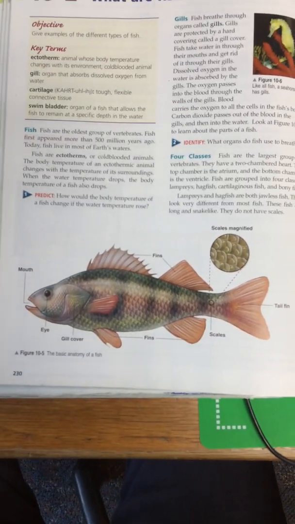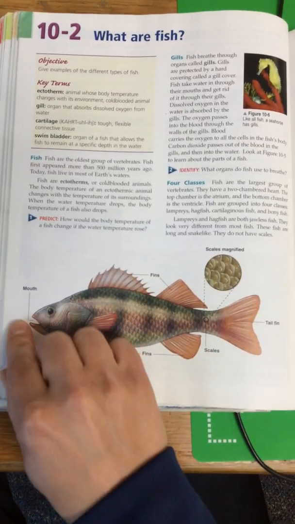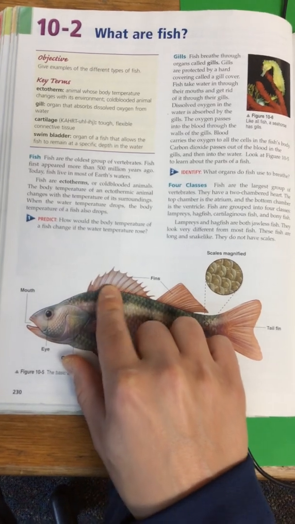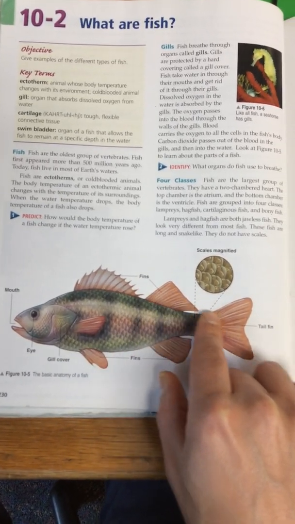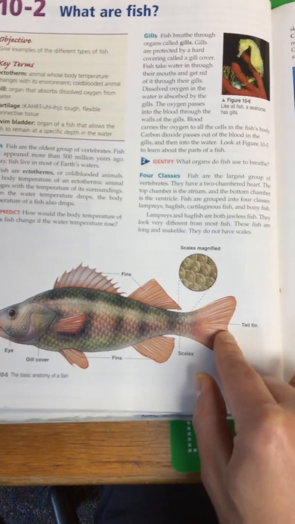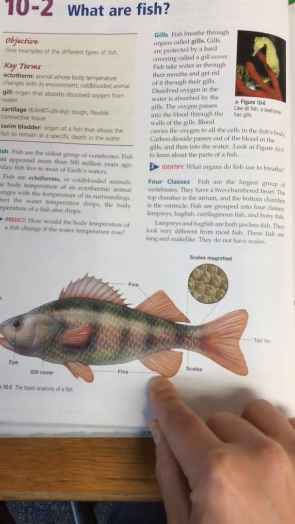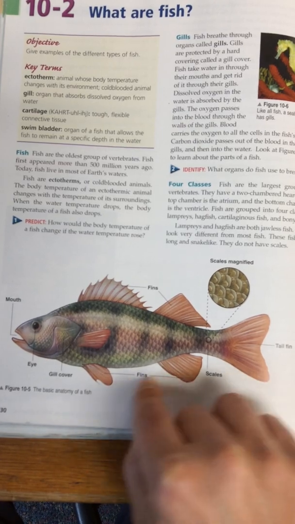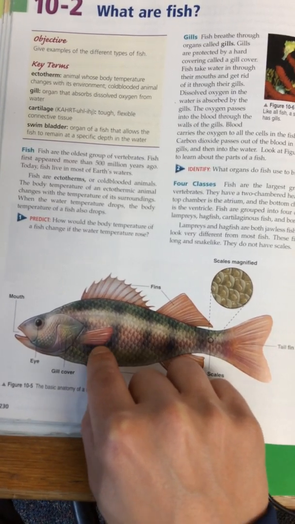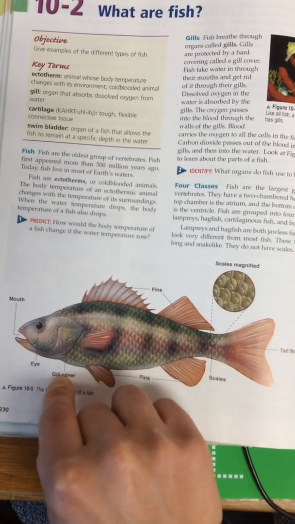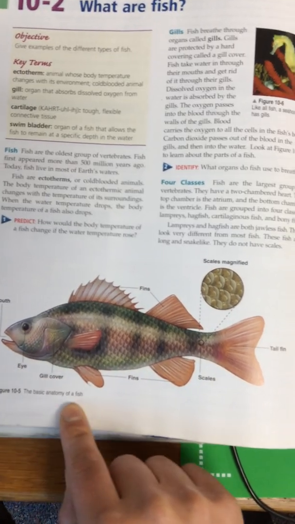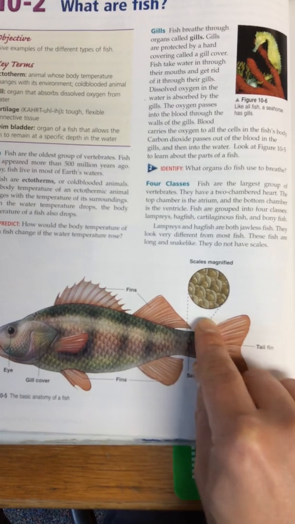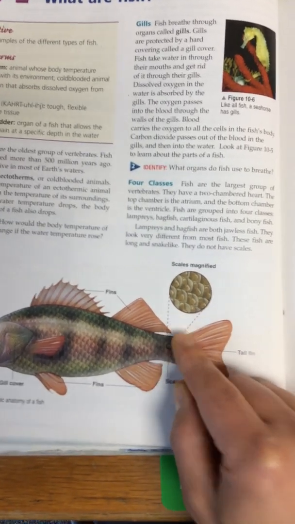And here is figure 10-5. We looked at the mouth, the fins. These are dorsal fins. We have anterior dorsal and posterior dorsal. We have a tail fin, which is also called the caudal fin. We have the anal fin, the pelvic fin, and the pectoral fin. And then we have the gill cover, which we know as the operculum, the eye, of course, and then a mouth. All right. And then here are some scales that have been magnified.